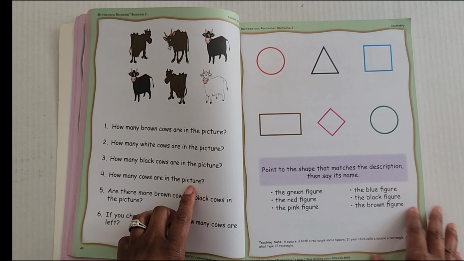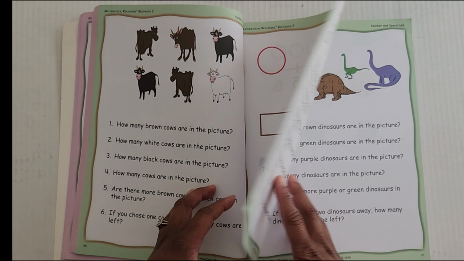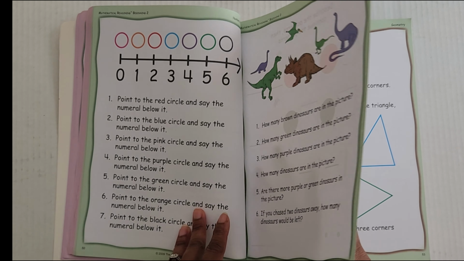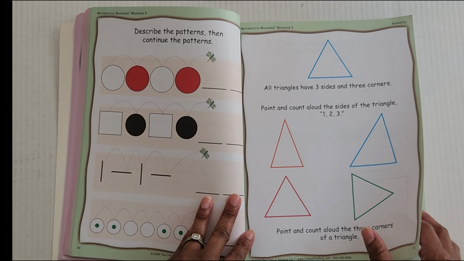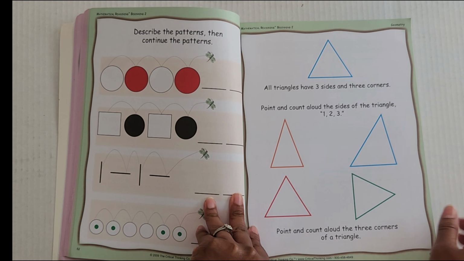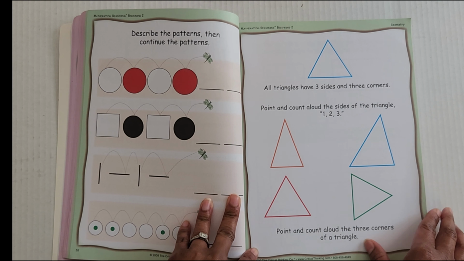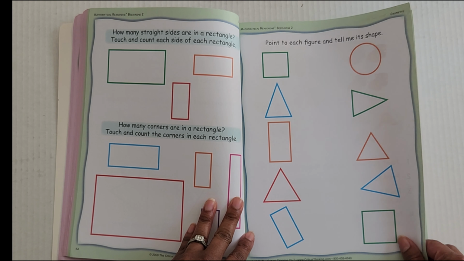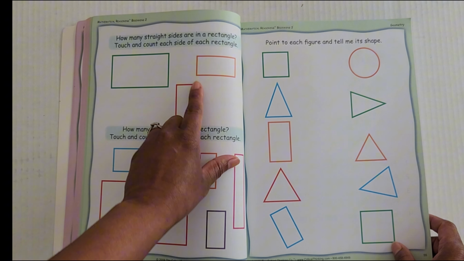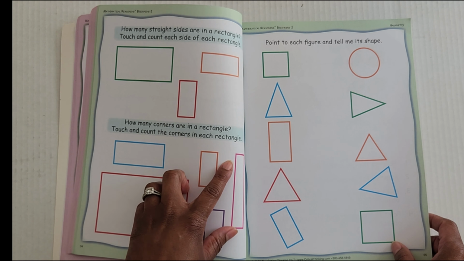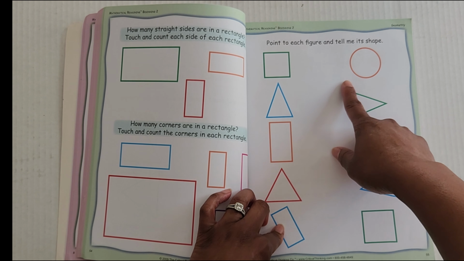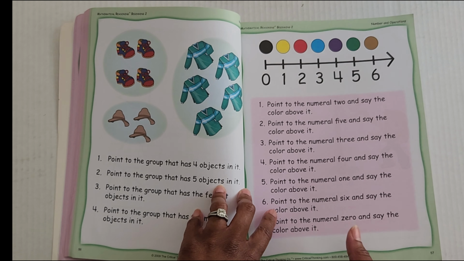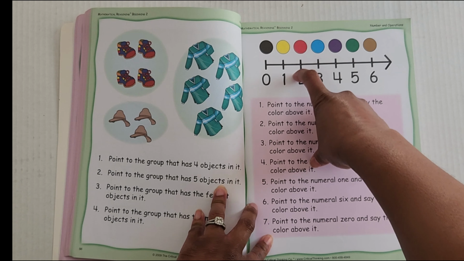How many brown cows are in the picture? How many white cows are in the picture? Point to the red circle and say the numeral below it. Describe the patterns. All triangles have 3 sides and 3 corners. Point and count aloud the sides of the triangles. How many straight sides are in a rectangle? How many corners are in a rectangle? Point to each figure and tell me its shape. All review. Point to the numeral 2 and say the color above it.